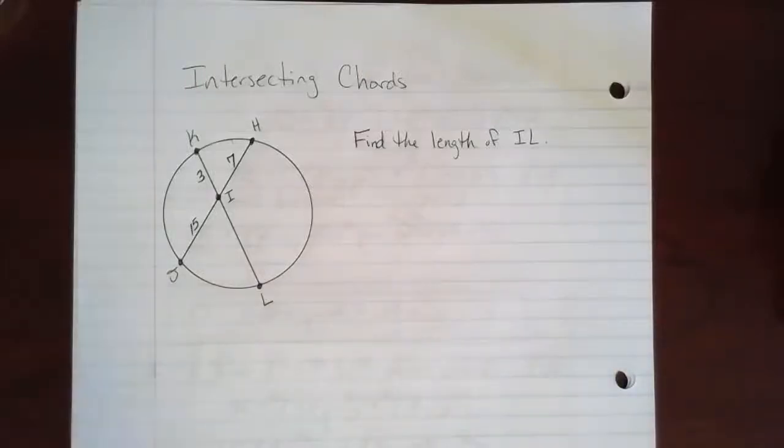Alright, there's going to be a series of videos with very similar problem types where we deal with intersecting chords or secants or tangents or some combination of these things. And here we have two intersecting chords. There's a pretty simple relationship when you deal with these types of things.